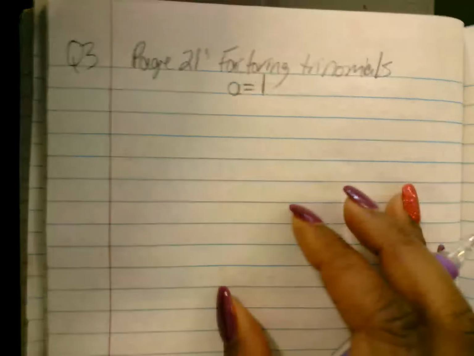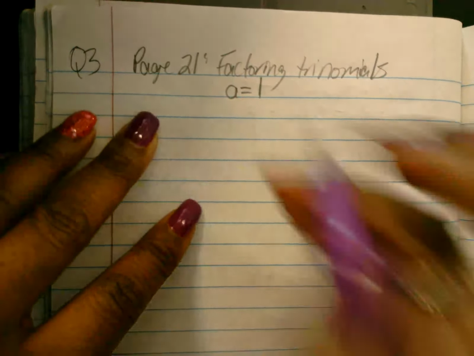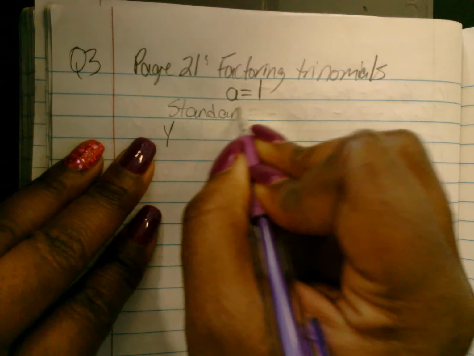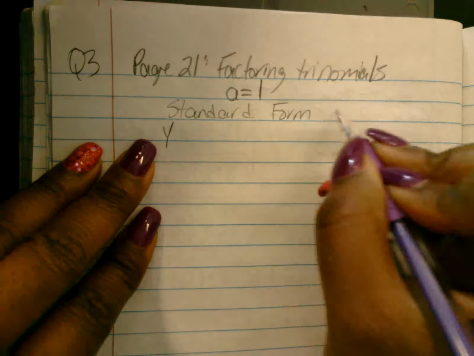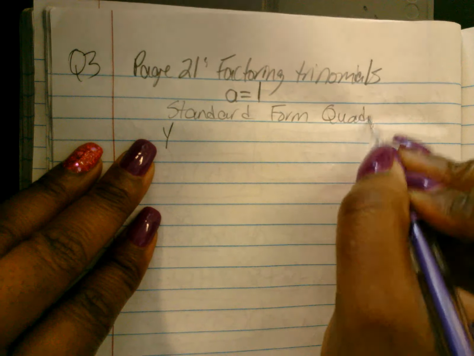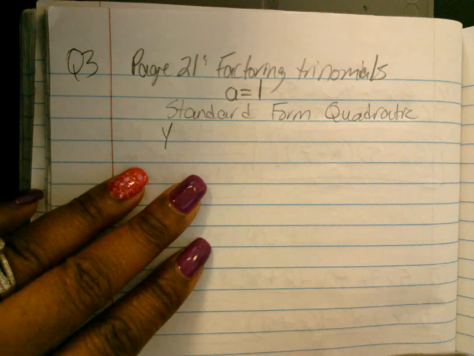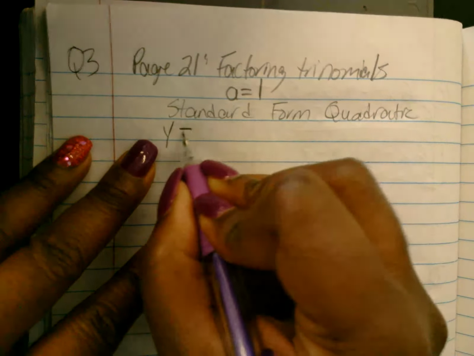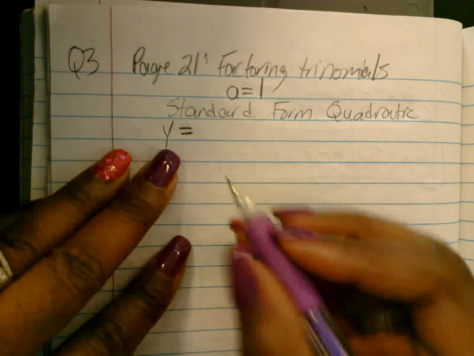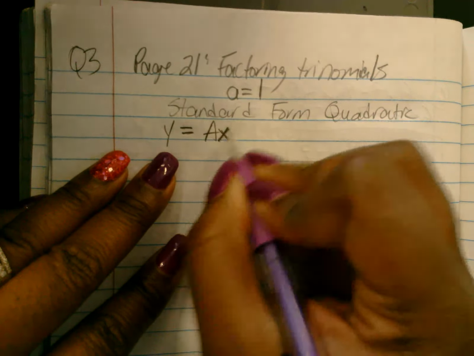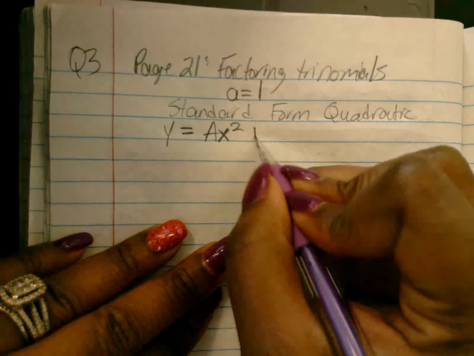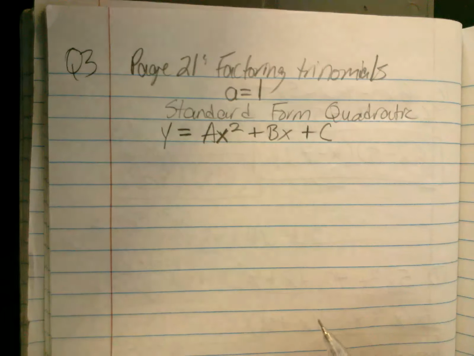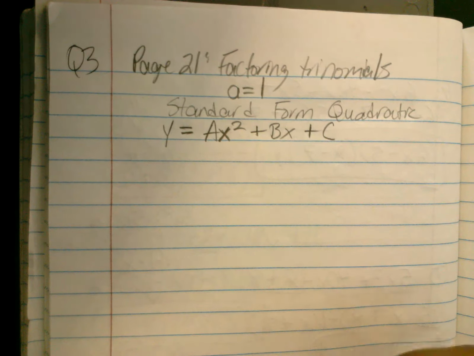We have already started talking about quadratic functions. And remember, a quadratic function, the standard form for a quadratic function, let's write it out. Standard form, quadratic. Remember, a quadratic function are functions that graph U-shaped lines. And the standard form for it is, of course, y is equal to. And you have your first term is an x squared term. Your second term is just the x term. And then the last is a constant. It's a number that has no variable attached to it. Okay?